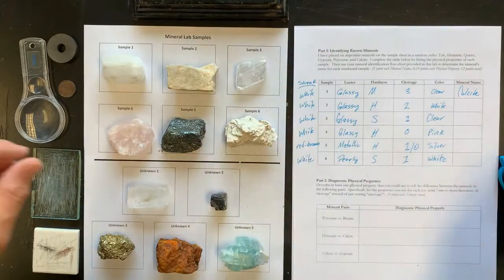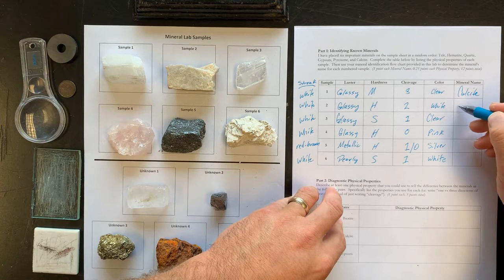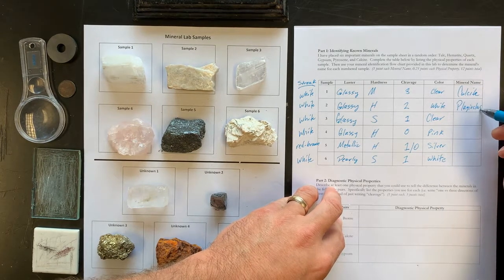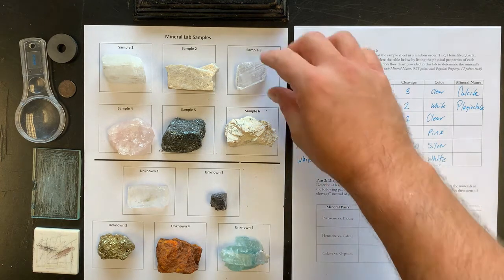This is a type of mineral that you would find in granite. A lot of the white flecks in granite countertops are plagioclase. A lot of the pink color in granite is orthoclase, the cousin of plagioclase, just a potassium-rich feldspar.